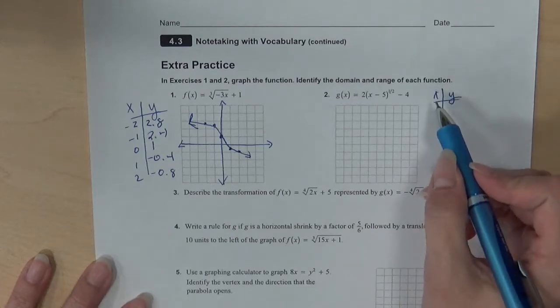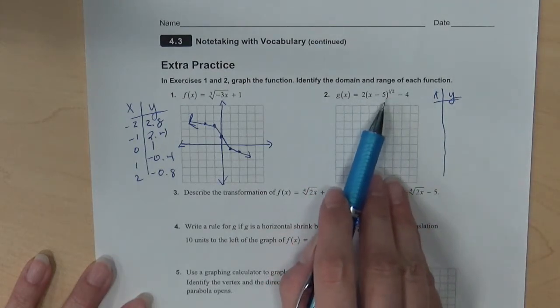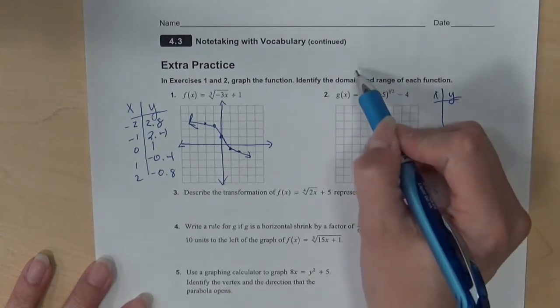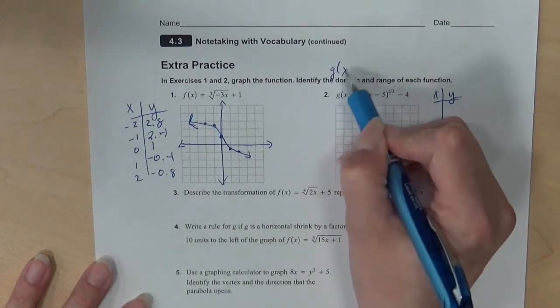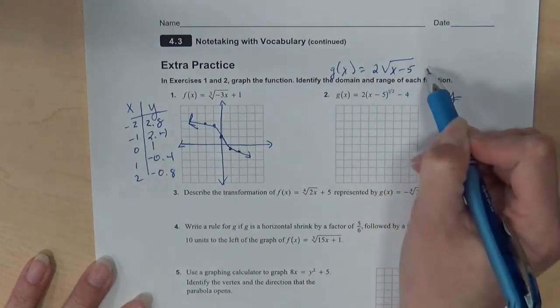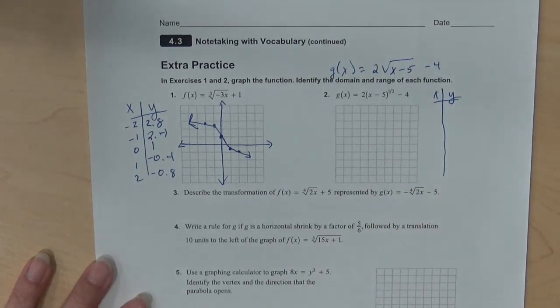So here, this time your exponent is 1/2. Now remember in the last video we said that if you're raising something to the 1/2 power, that means you're taking the square root. So you could think of this, if you want to, as g of x equals 2 times the square root of x minus 5, and then the minus 4 on the outside.